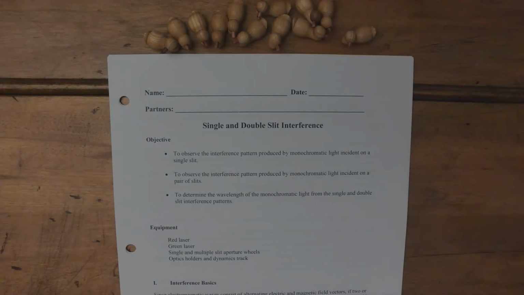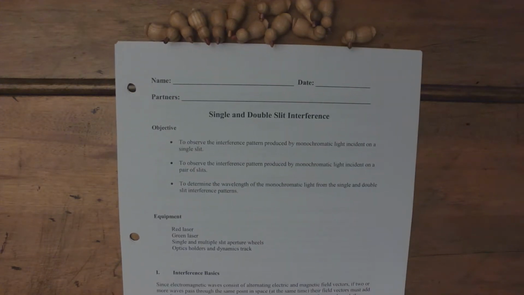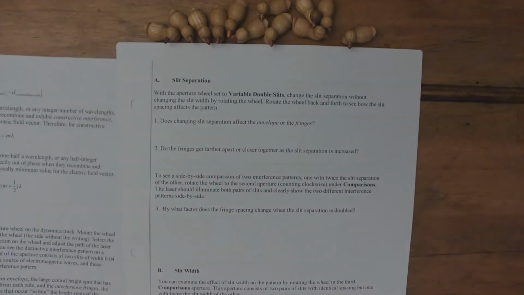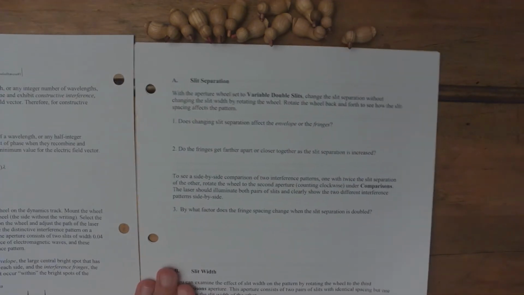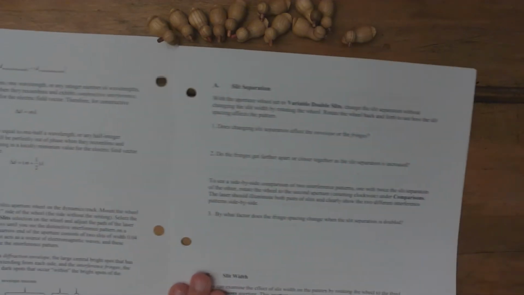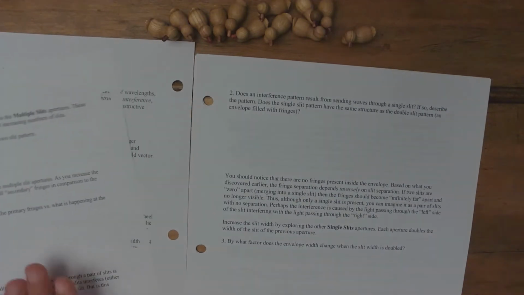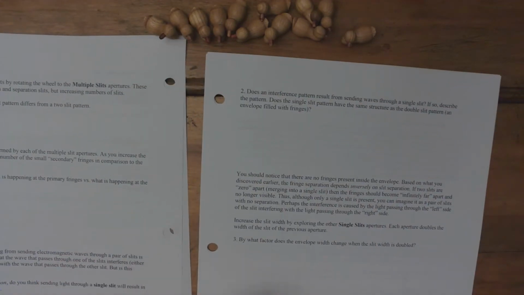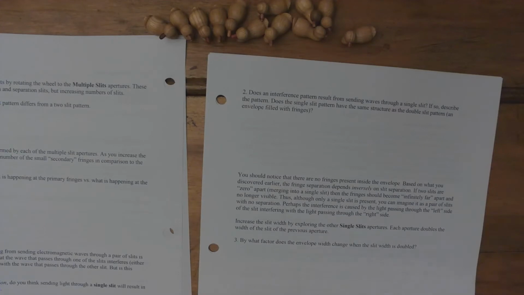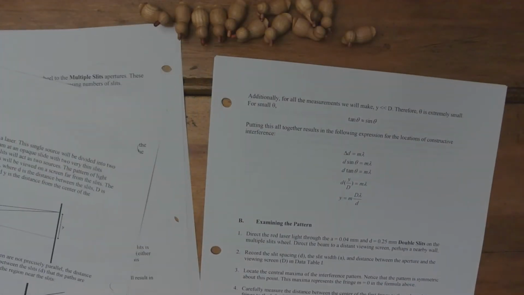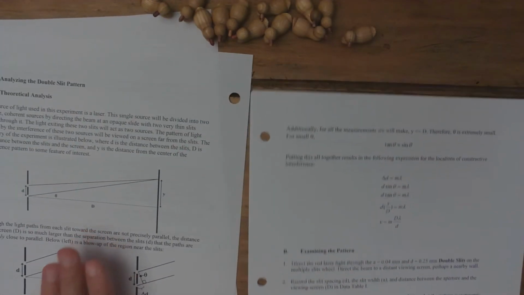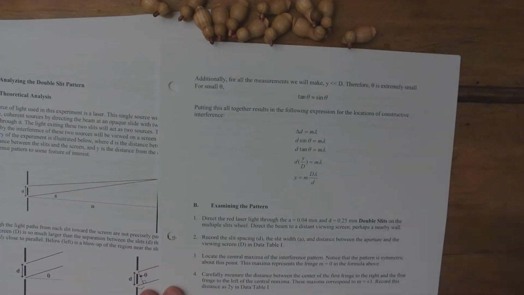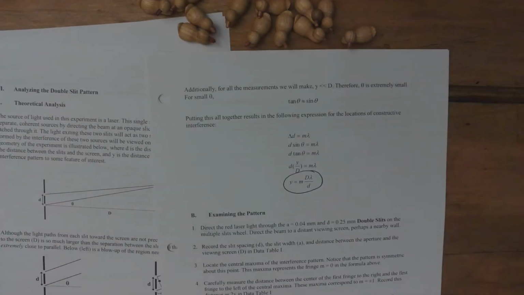This is the single and double slit interference lab. So you should read through the lab, and page 3 you should have done from your observations, and same for page 4 and page 5. So page 6 you should read through. We have an equation here on page 7 which we are going to use when we do our graph, and this is for the double slit pattern.